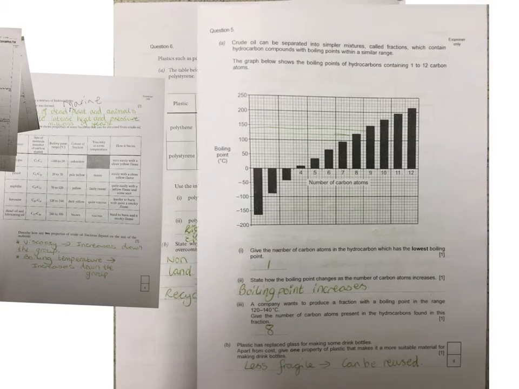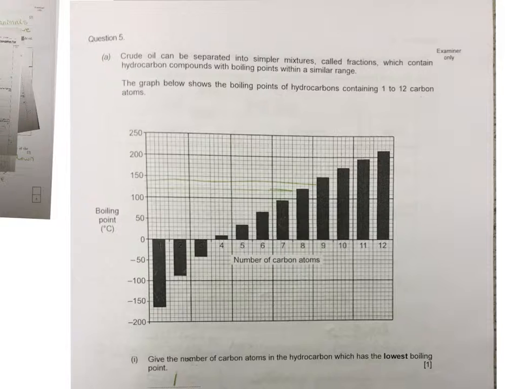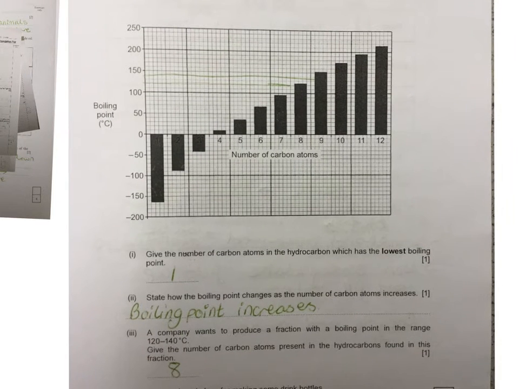Part 2 to this question then, it's a different question as well. Crude oil can be separated using fractional distillation into fractions, which contain hydrocarbons with boiling points of a similar range. The graph shows the boiling points of hydrocarbons containing 1 to 12 carbon atoms. Give the number of carbon atoms in the hydrocarbon which has the lowest boiling point. So the lowest boiling point is going to be the one that's closest down here, and that is 1 carbon. State how boiling point changes as the number of carbon atoms increases. The boiling point also increases.